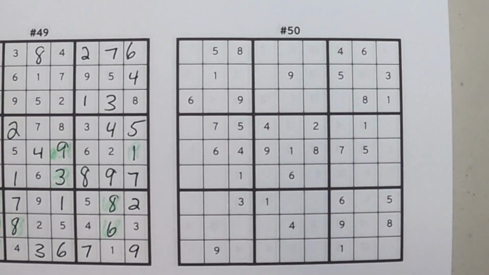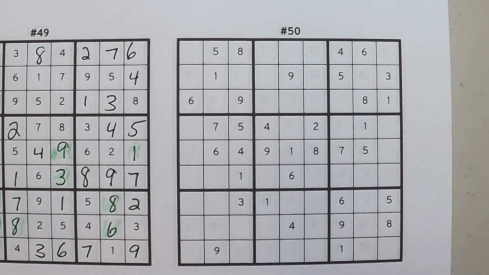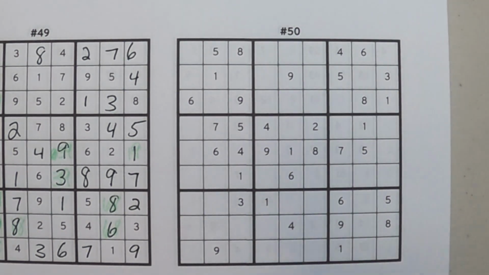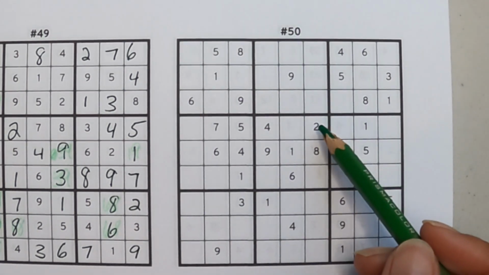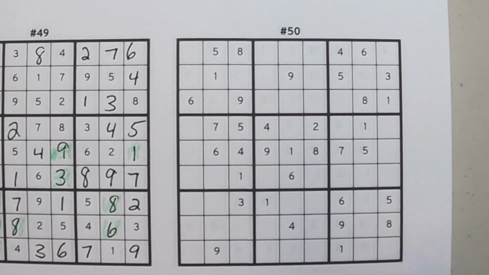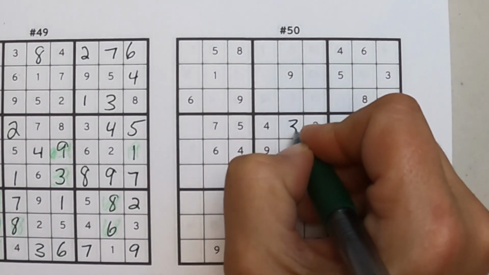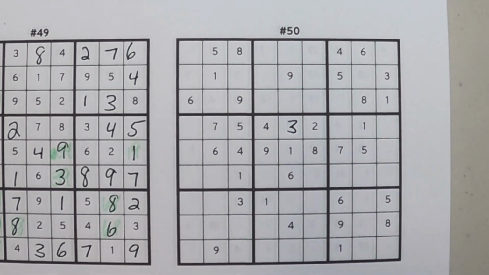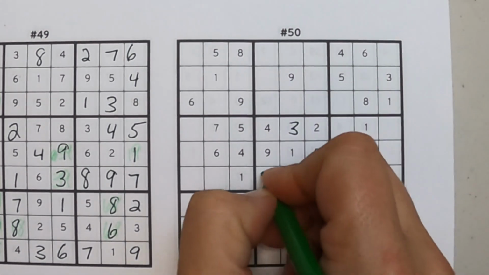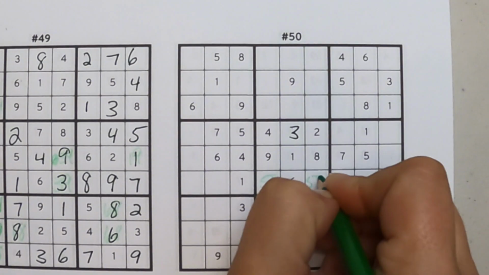Looks like today we're doing puzzle number 50. We start with this box. We're missing 3, 5, and 7. We've got a 5 and 7 here, so this is our 3. I don't see any other help. So 5, 7, 5, 7.